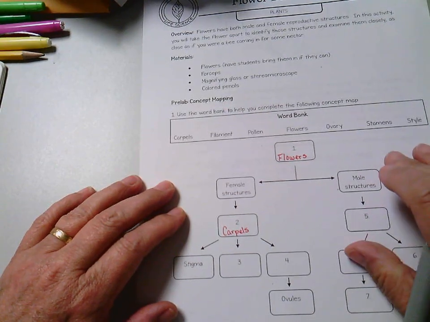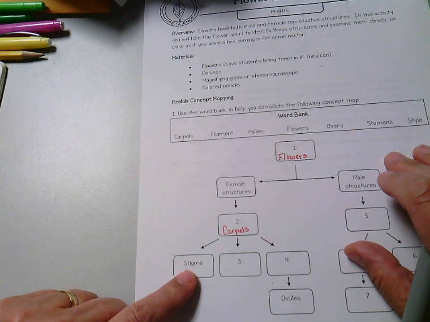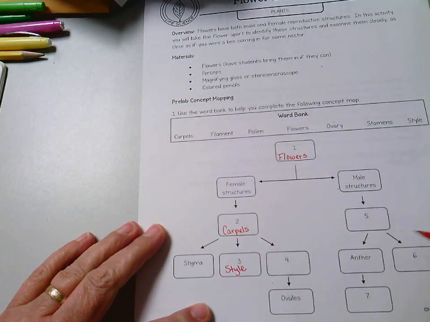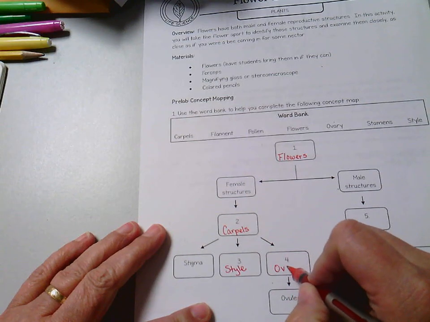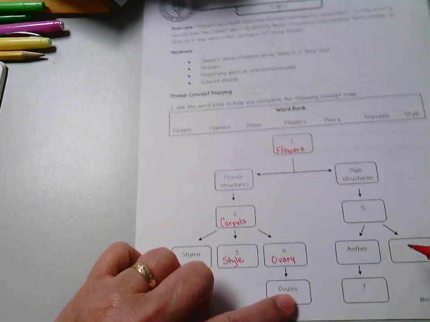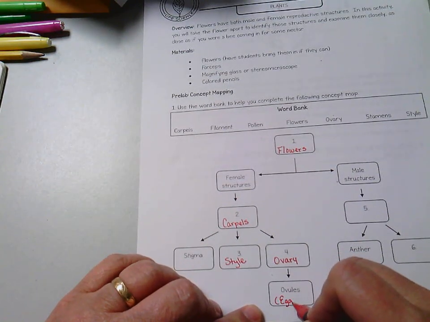And the carpel is made up of three different parts. First is the stigma, then the style, and last is the ovary. Inside the ovary, you have something called ovules. Another name for ovules are eggs.